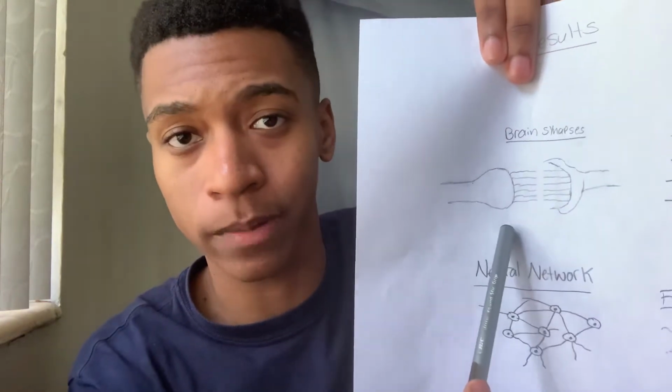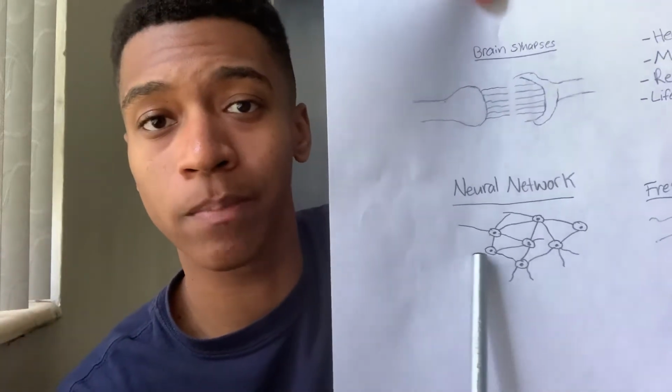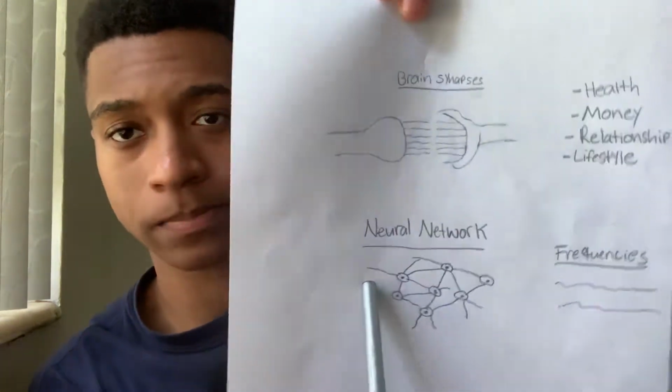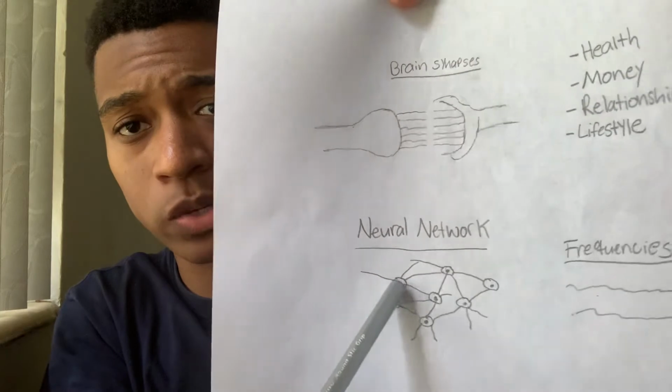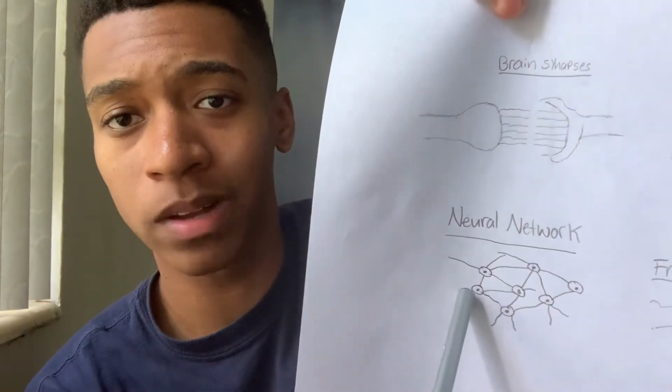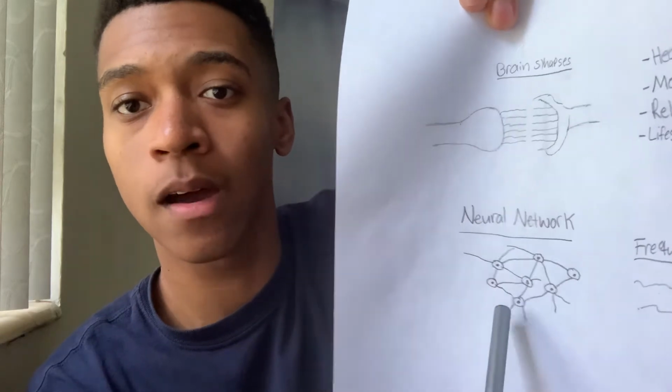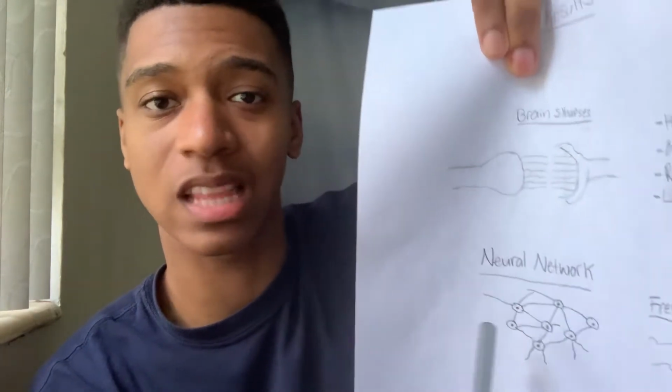Now let's talk about the neural network. This is a deeper representation of this. If you want to get deeper into it, you have to remember it builds your brain, your subconscious. You have a neural network. Notice this. You see these little circles here? They're all pretty much connecting to one another. This can be your belief about school. Then this one can be a belief about money. This one can be your belief about relationships. This one can be a belief about health. This one can be a belief about family, lifestyle. There's a neural network that's built within the mind.